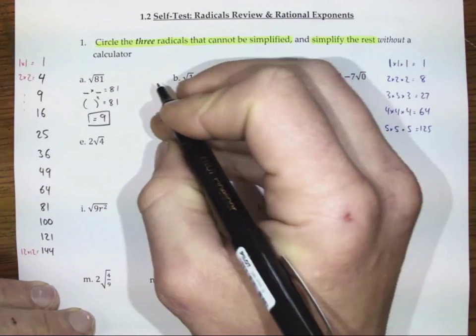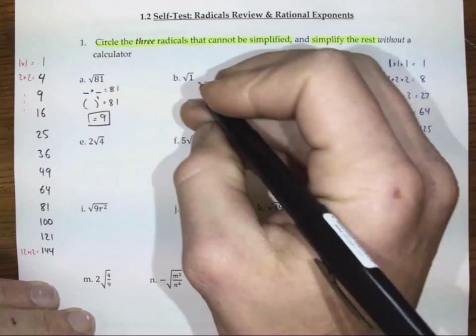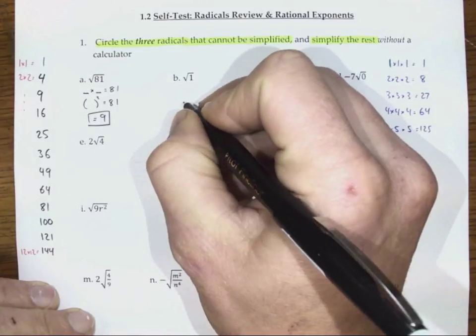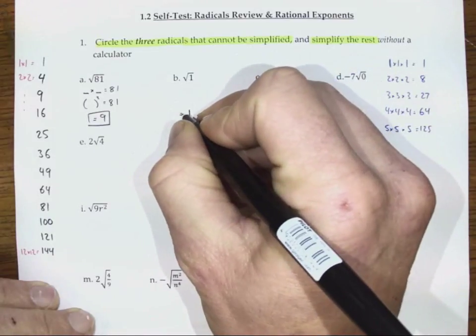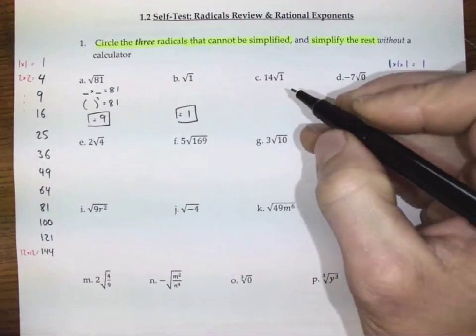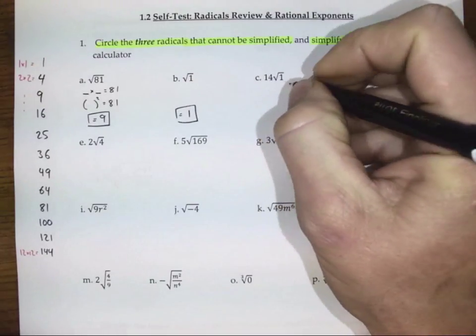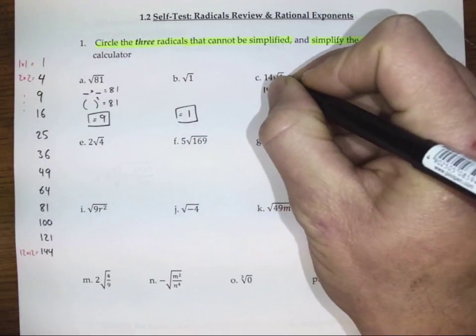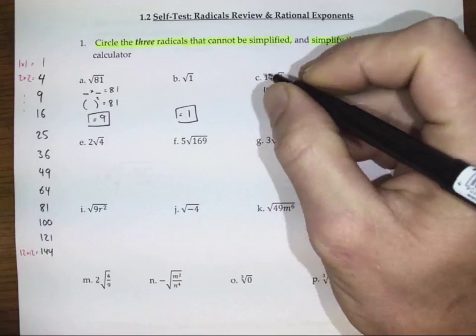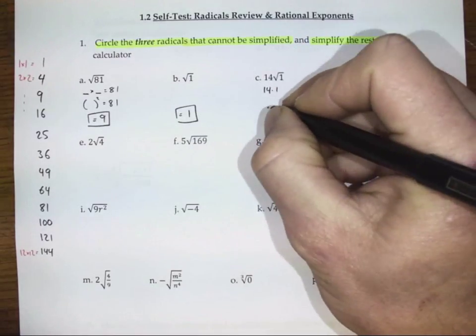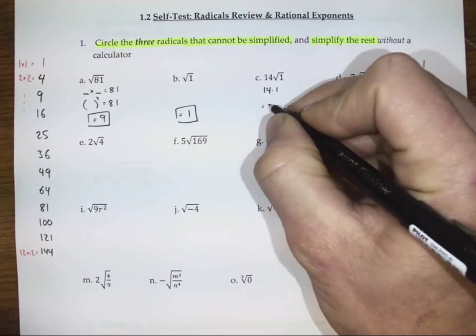Root 1 is just another straightforward square root. It's asking what number when I square it gives me 1. And the answer is 1. Okay, this is a 2-step question. It's 14 multiplied by what the square root of 1 is, which is 1. And so then I have a multiplication step.